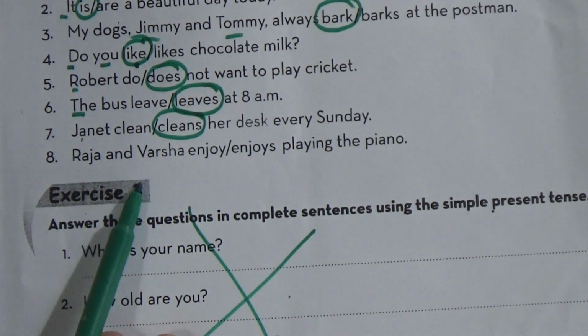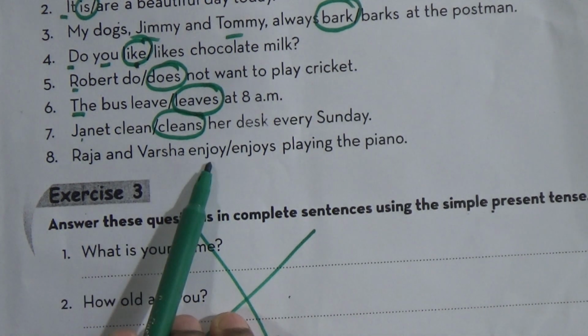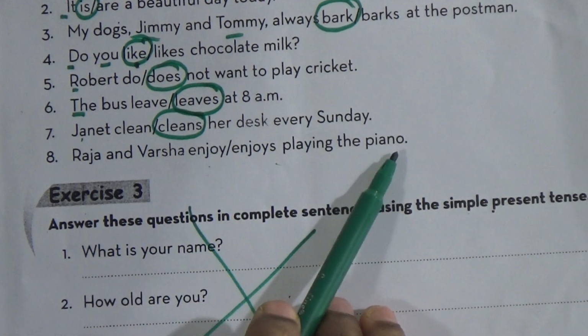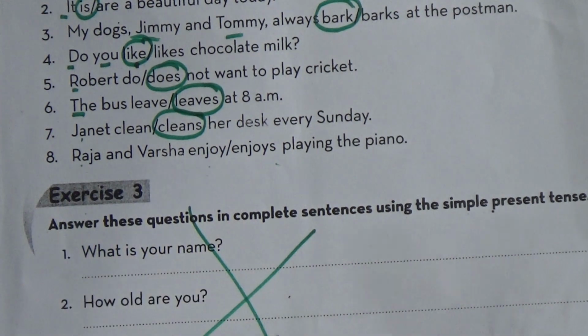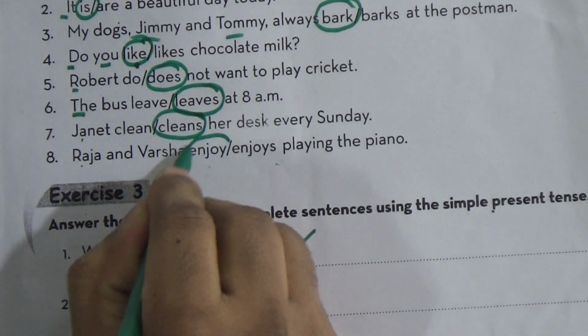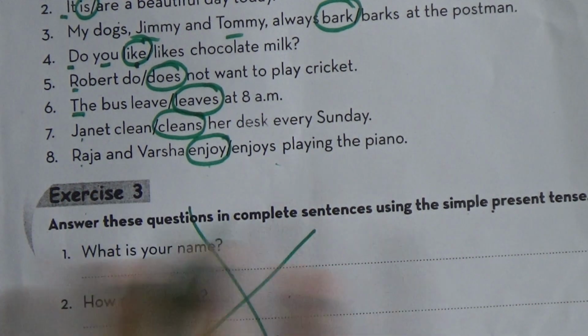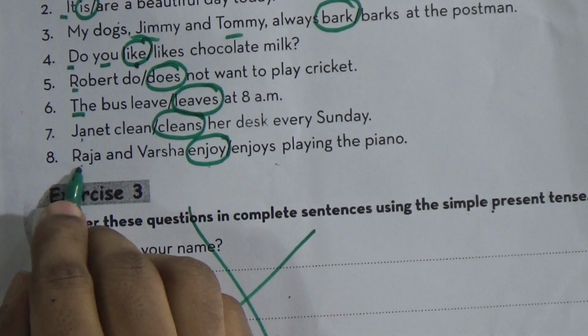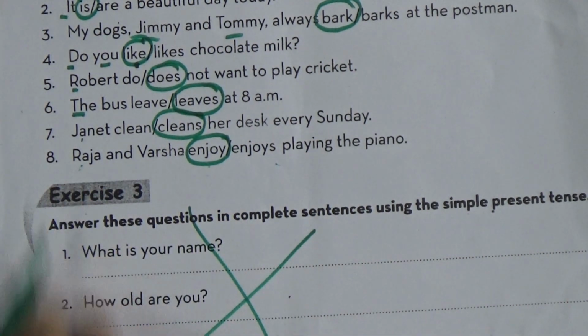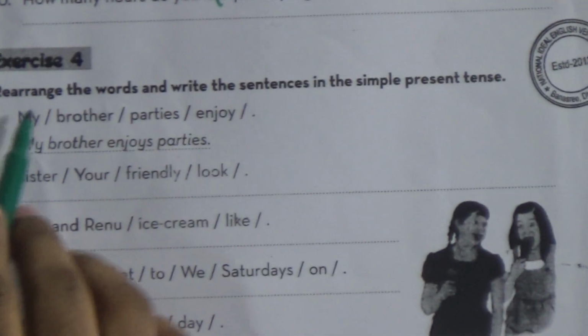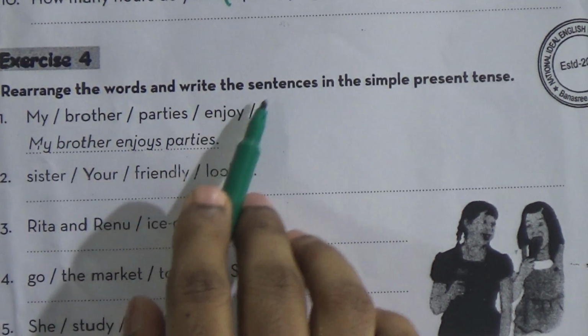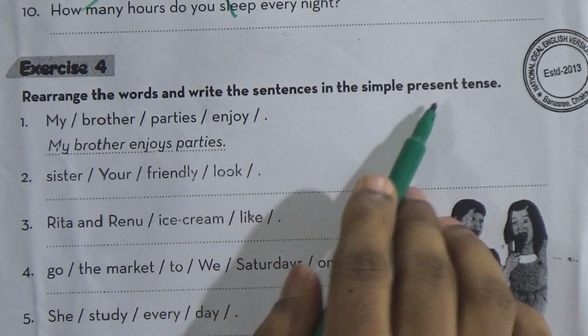Number 8, Raja and Varsha enjoy playing the piano. So Raja and Varsha, two persons. That's why the verb will be enjoy. No s or es after the verb because Raja and Varsha are two persons. Let's go to exercise 4. Rearrange the following words and write the sentences in the simple present tense.